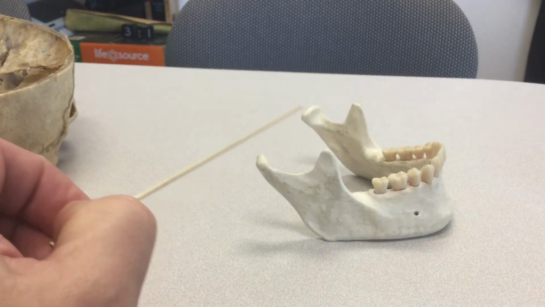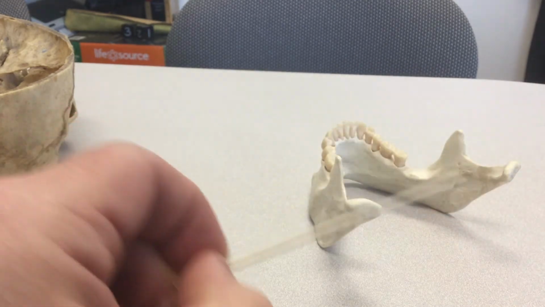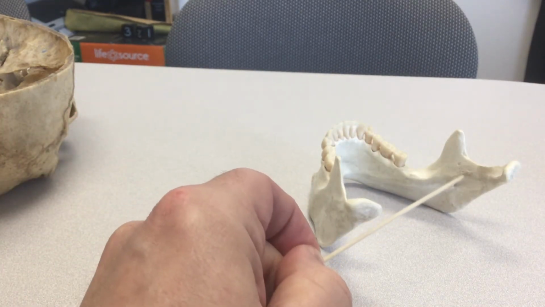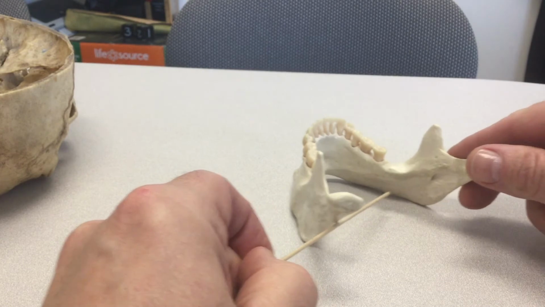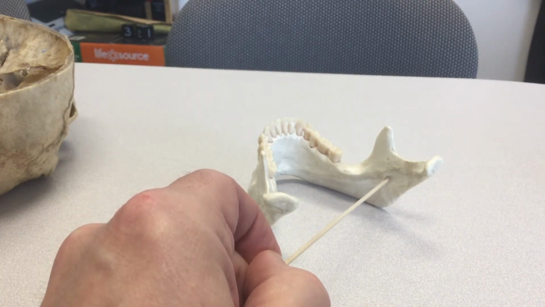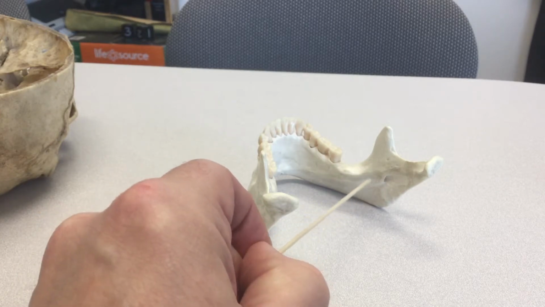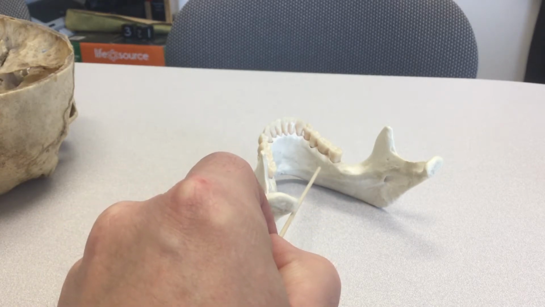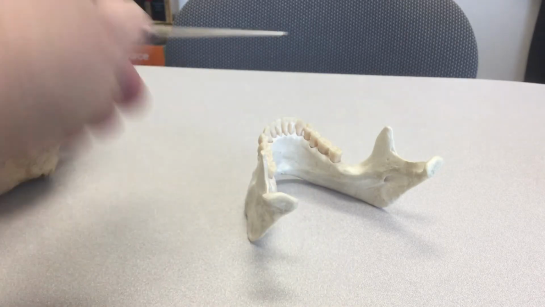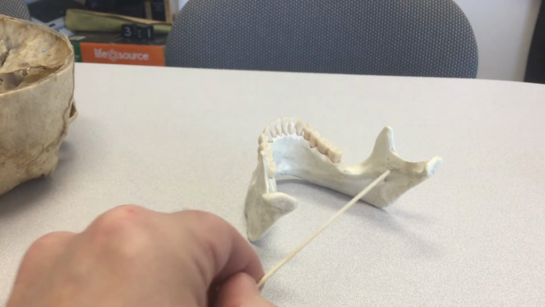region there. Now if we flip this around so that we can see the opposite side of the ramus here, you can see that on the inside of that ramus you see this opening here. That's the mandibular foramen. That's where the mandibular nerve will enter, and then it will go through the body of the mandible and then come out through the mental foramen on that side. So you can kind of get a sense of that.